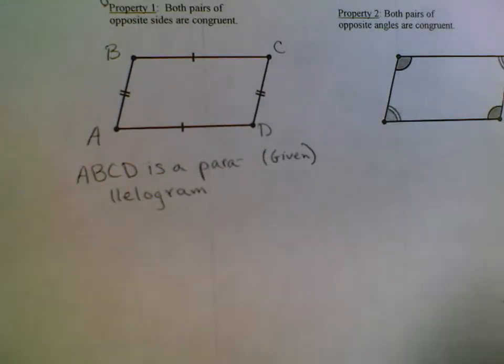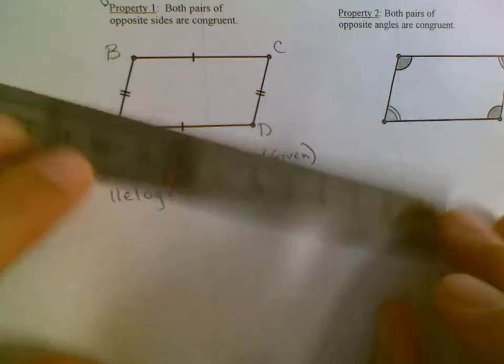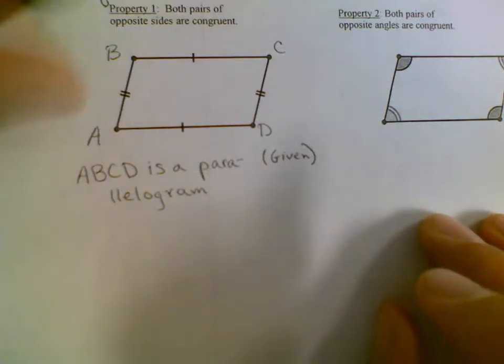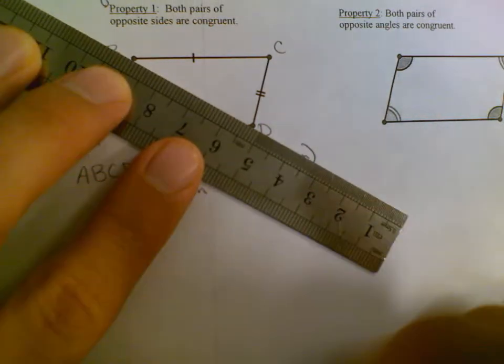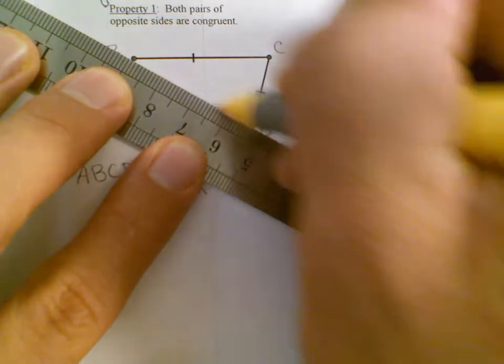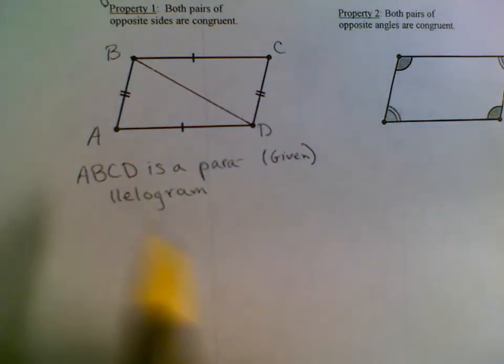So ABCD is a parallelogram, and you draw the diagonal. Which one did I draw? Did I draw diagonal BD or AC last time? Did I draw it this way? I drew it that way? Okay, let's keep it consistent with the last one we just did. There's your diagonal. ABCD is a parallelogram, and that is given.